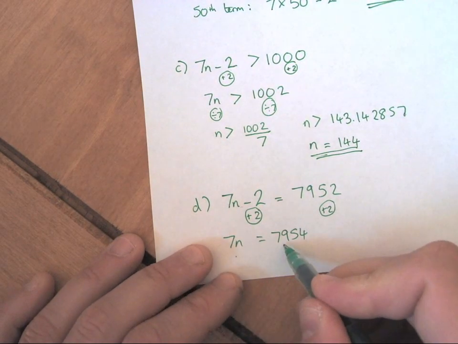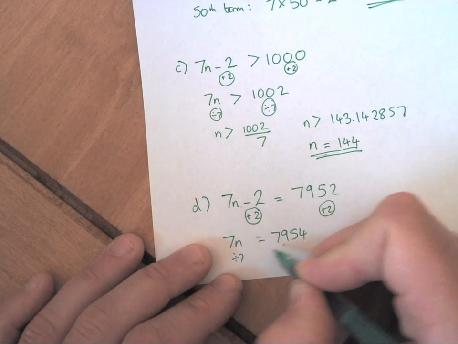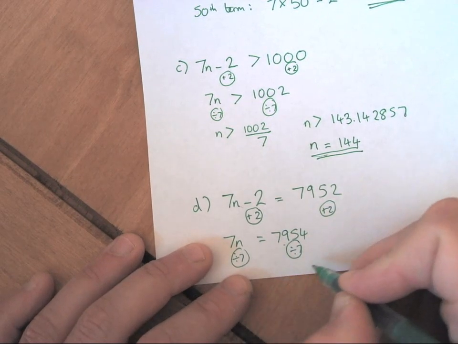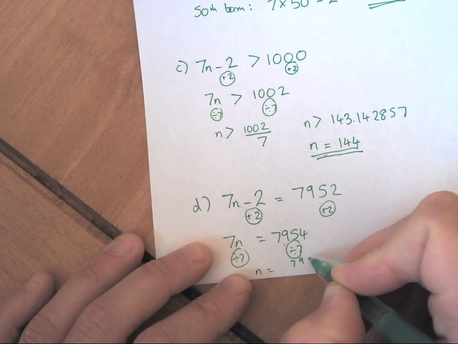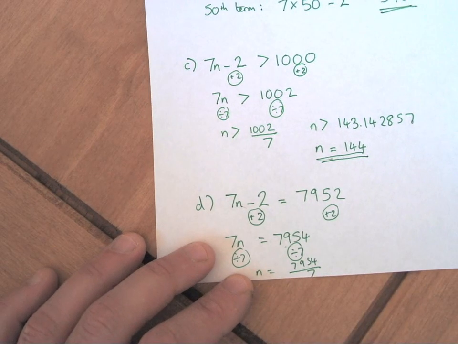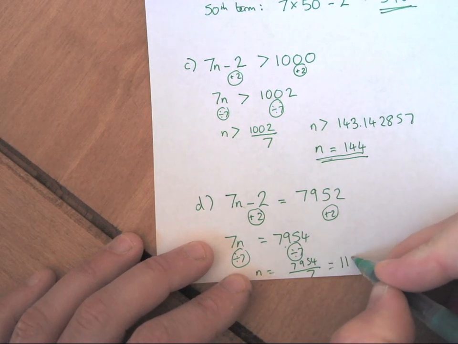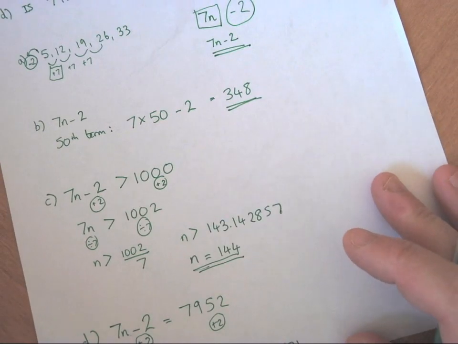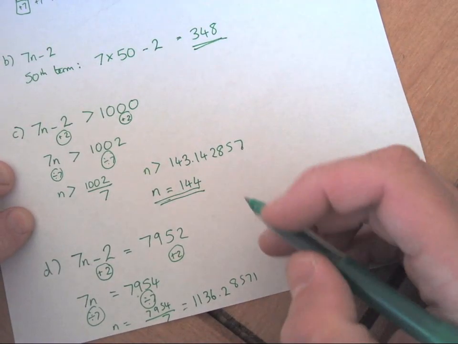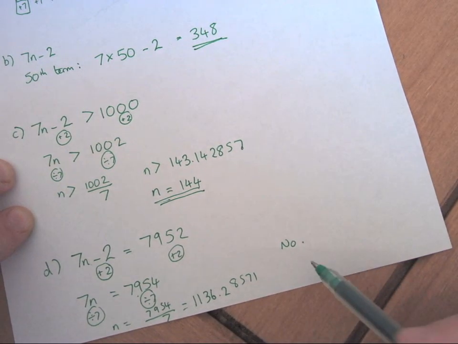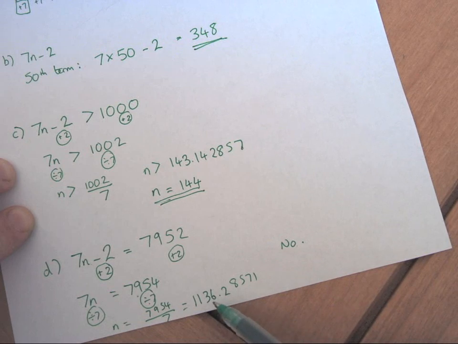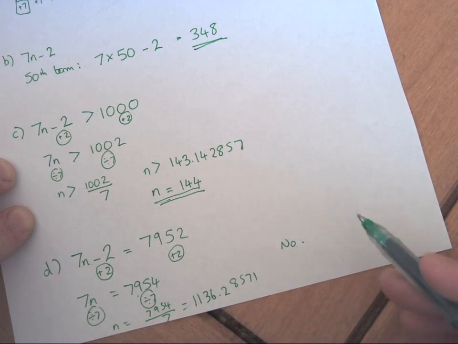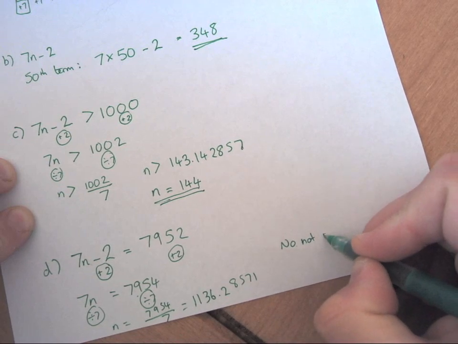I'm going to divide both sides then by 7 to get n. So n equals 7,954 over 7, and that gives me 1,136.28571. So the answer is no. 7,952 is not part of the sequence. It is somewhere between the 1,136th number in the sequence and the 1,137th number in the sequence. Okay, so no, not in the sequence.